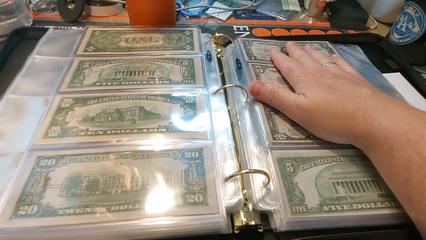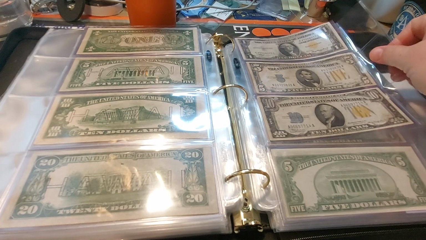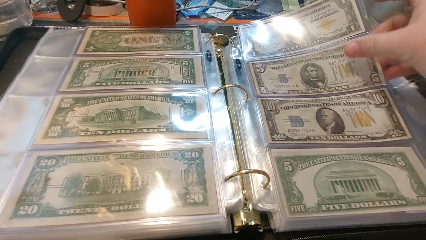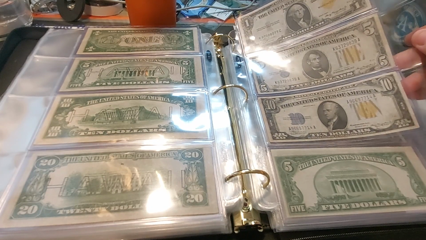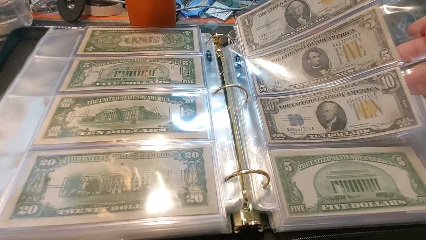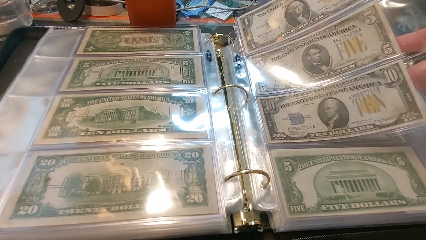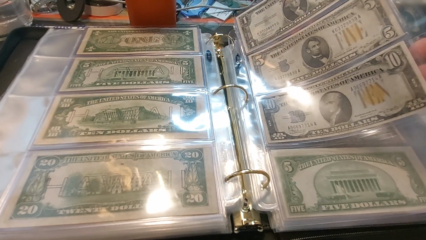Same with Europe and North Africa. They had yellow seal notes, and again, the same story. If the Germans took over, they could be demonetized and not used against us.